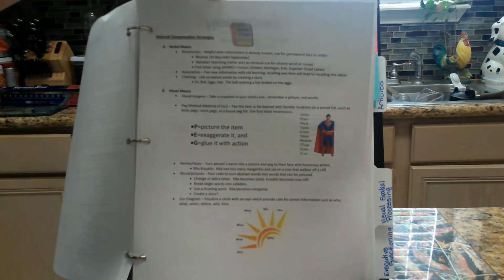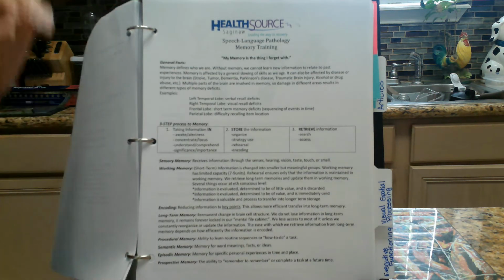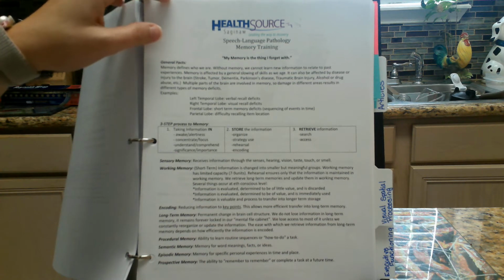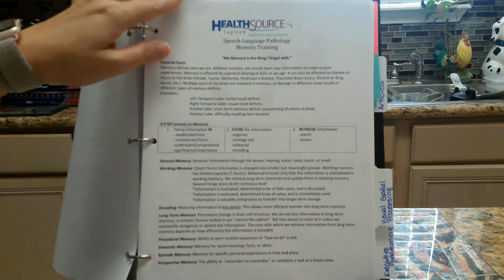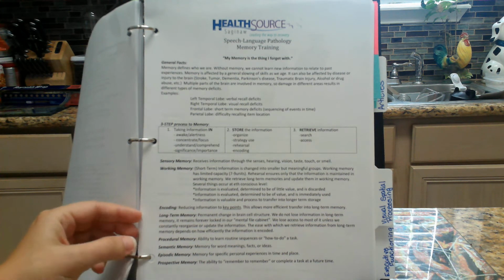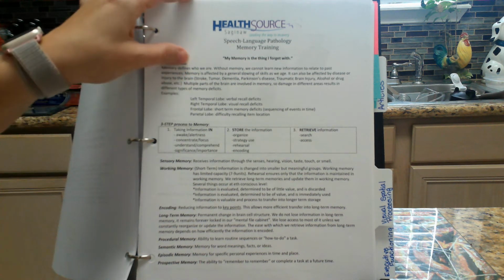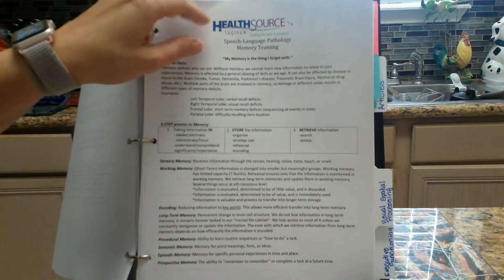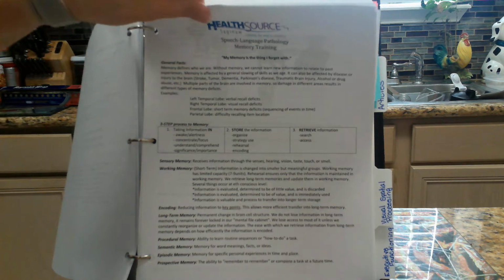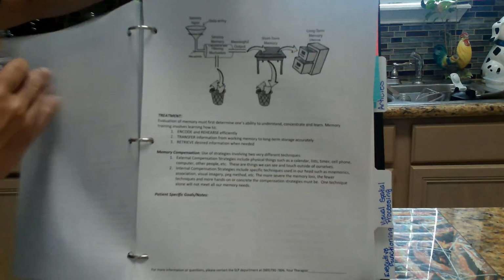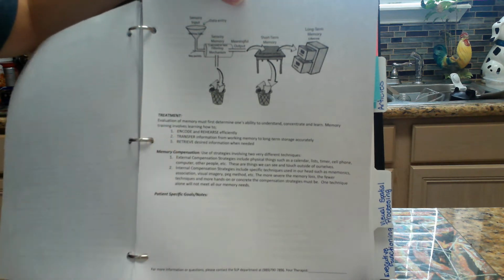The next activity is another memory training activity that I found. My memory is the thing I forget with. So it just talks about all of the different types of memories, and how we process our memories. And then includes some treatment.